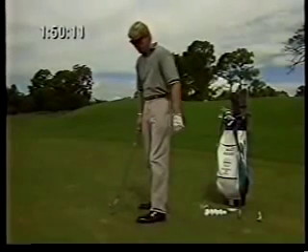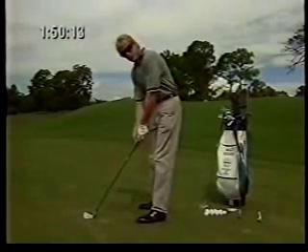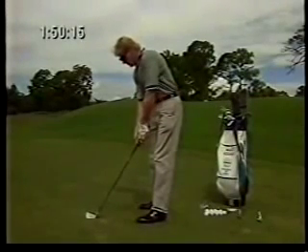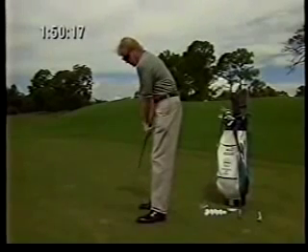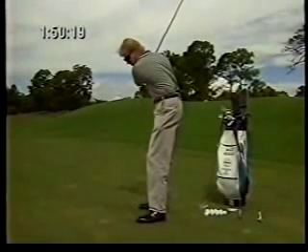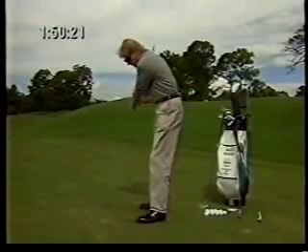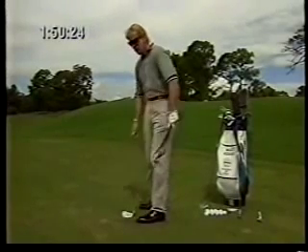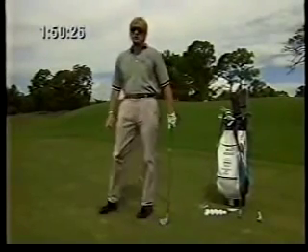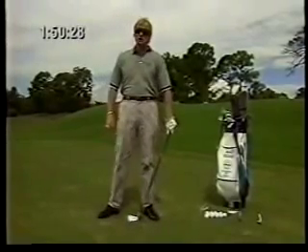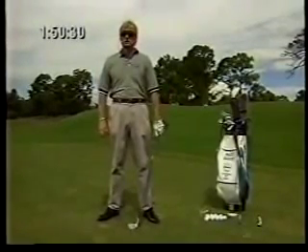What this allows him to do, as we'll see in the full swing segment, is to take the club back along the toe line, and on the downswing, as he swings along his shoulder line, that brings the club face right back to the target line, which allows him to hit a square, solid shot to the target.